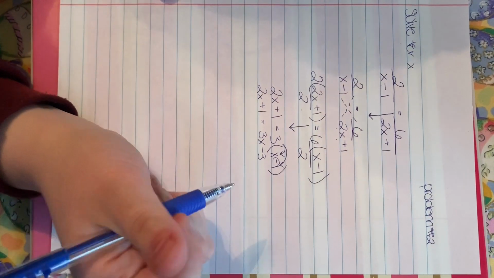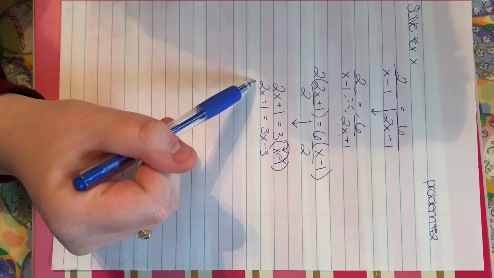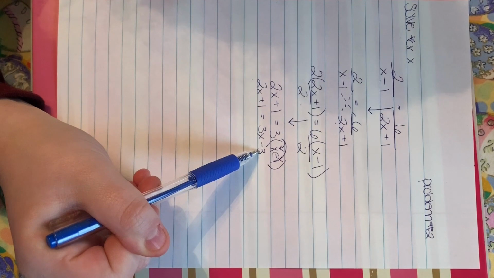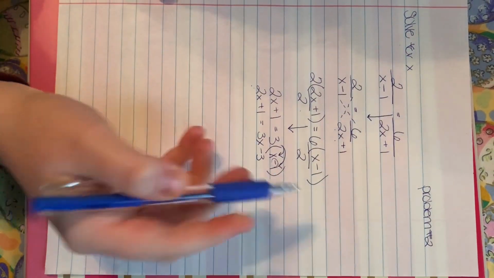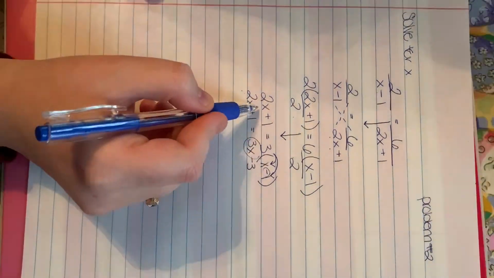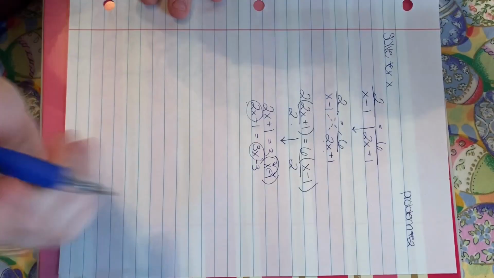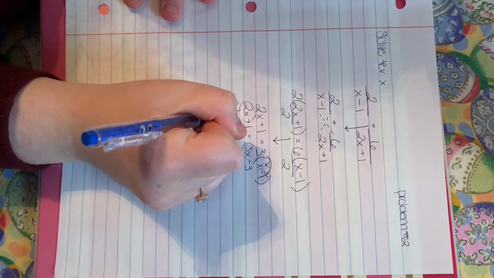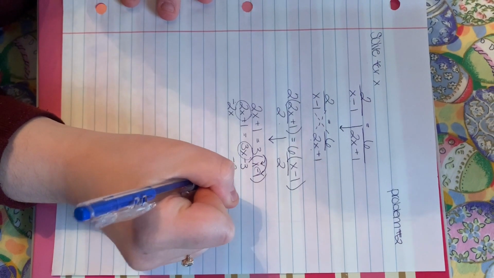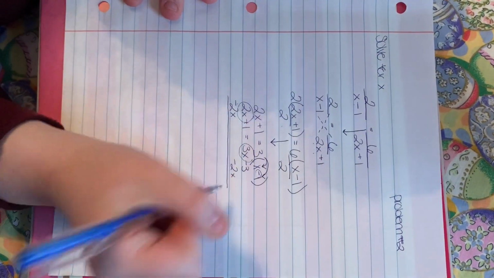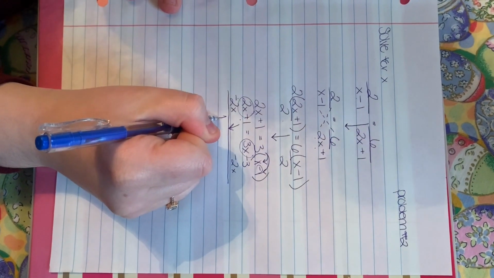Now what we're going to do is subtract 2x from both sides because of the same grouping that they share. Right here, 2x and 3x are in the same group. So what we're going to do now is minus 2x. Now that's going to leave us with 1. So I'm going to bring that 1 down.